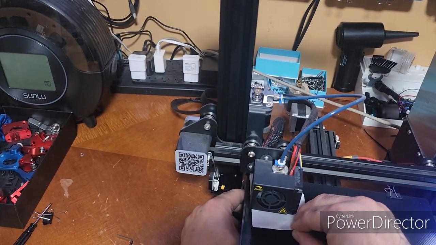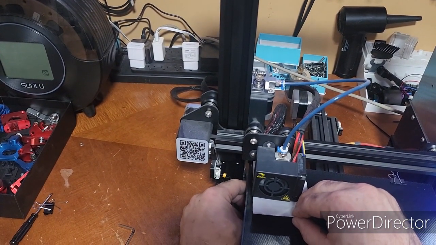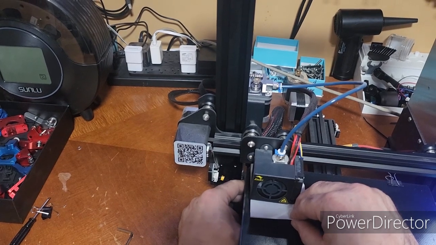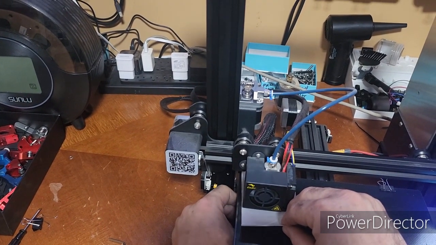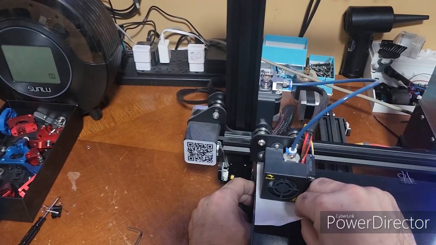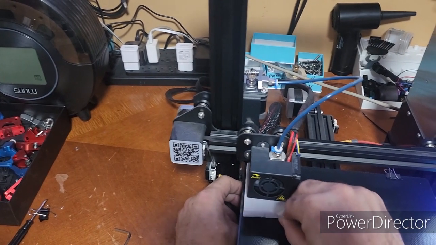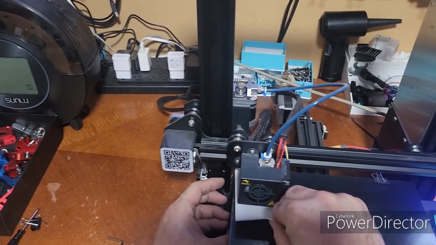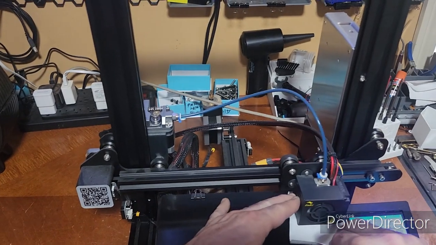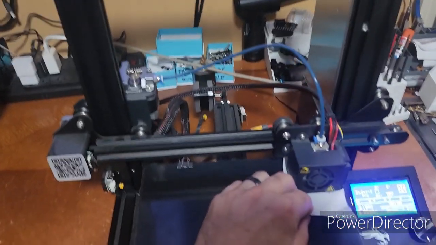Come back here, this one's kind of tight. I'll tighten down the bed to pull it away from the nozzle. There it is. Yeah, right about there. That's a good amount of scratch. Don't worry about it being perfect right now. This is just a rough pass.